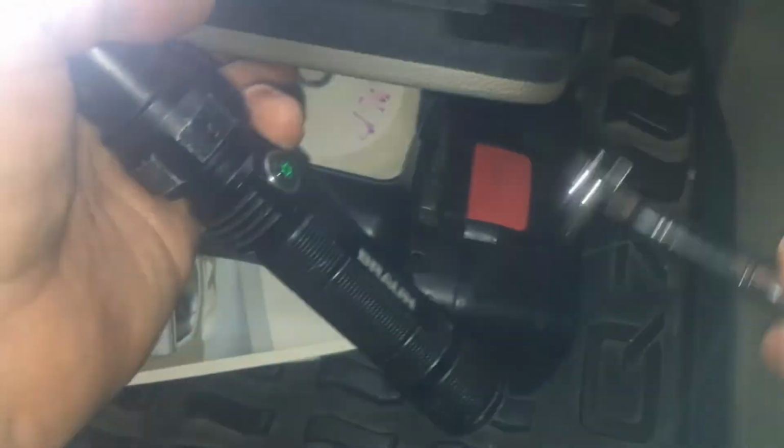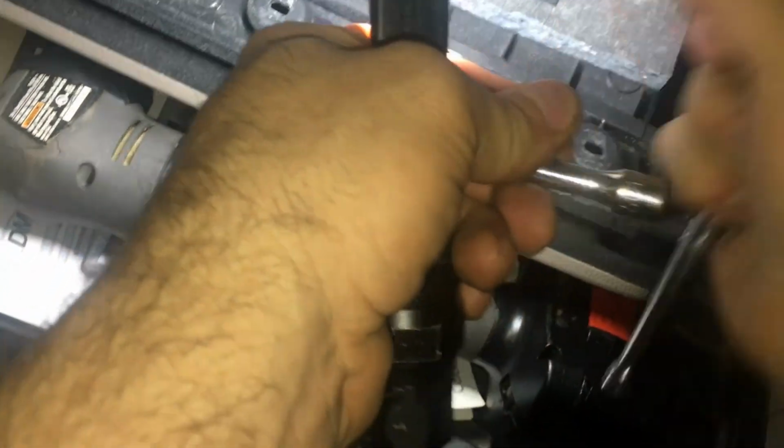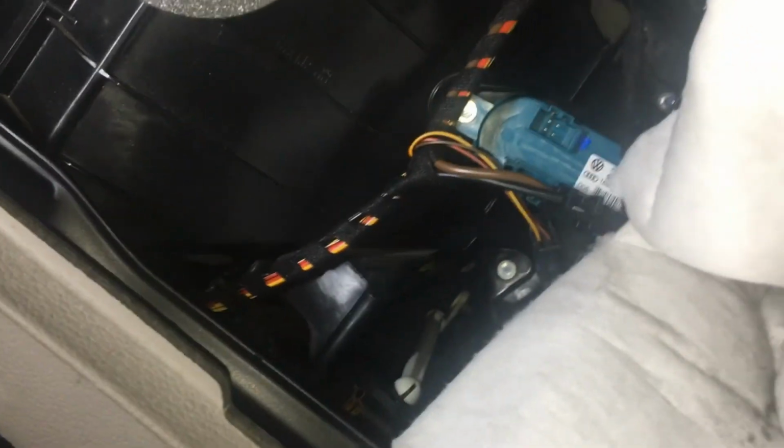Okay. Where's my socket? Damn extension. So there's the other screw right there.